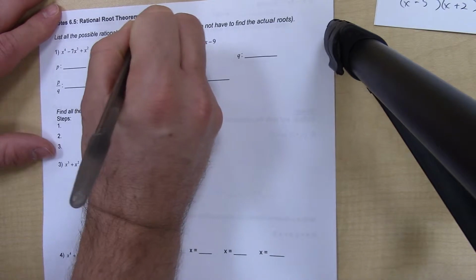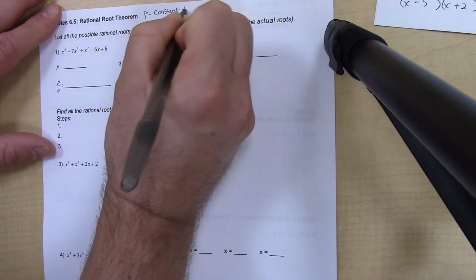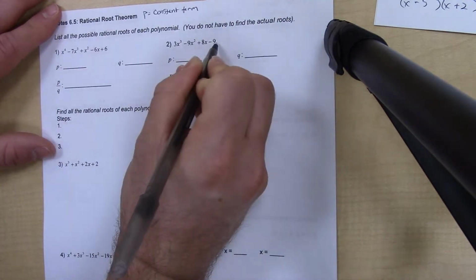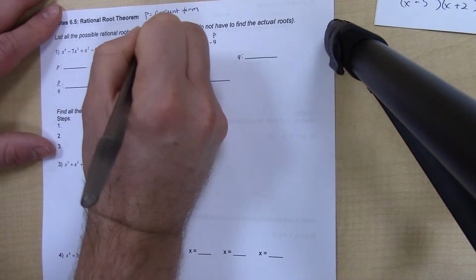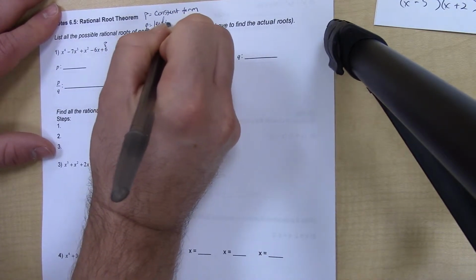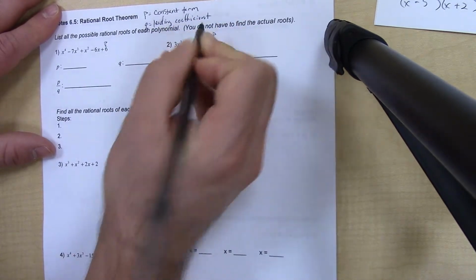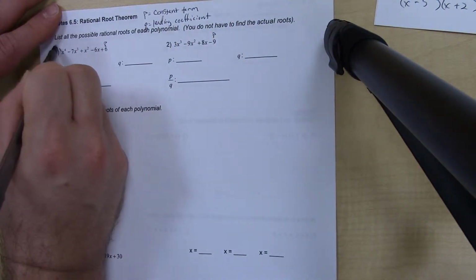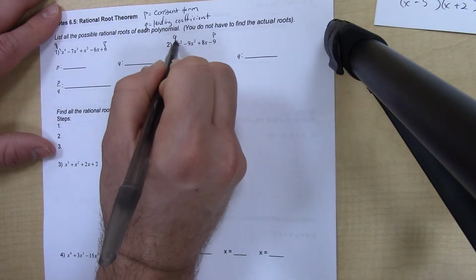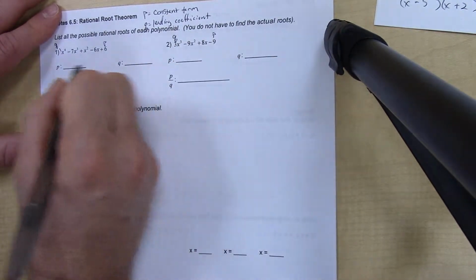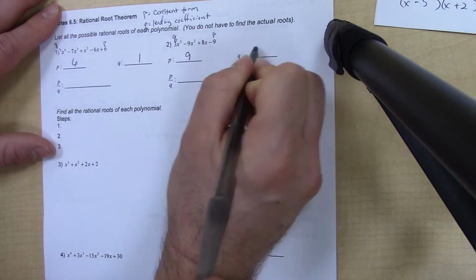And P is just your constant term. And your constant term, again, doesn't have a variable on it. So this is my P here, this is my P here. Okay, Q is your leading coefficient. We've talked about this already. What does leading coefficient mean? It means the number in front here. Well, the number in front here is 1. Right here is 3. So my P on this problem is 6, my Q is 1, my P on this one is 9, and my Q is 3.